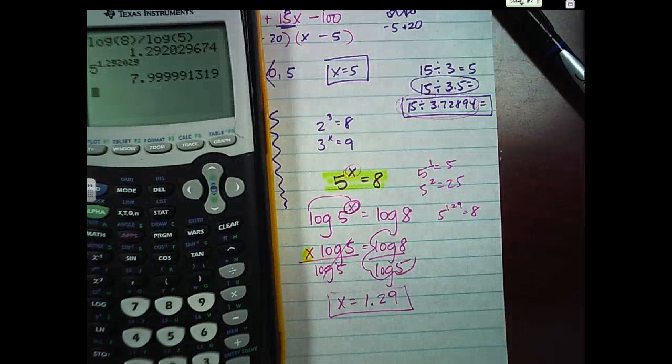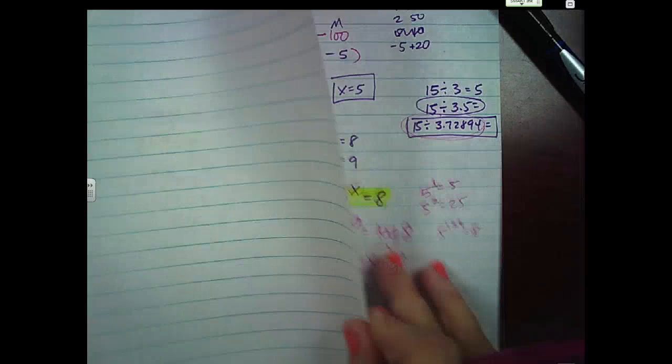Okay, so let's try another one. These are so simple because you don't do anything. Okay, 3 to the x equals 12.